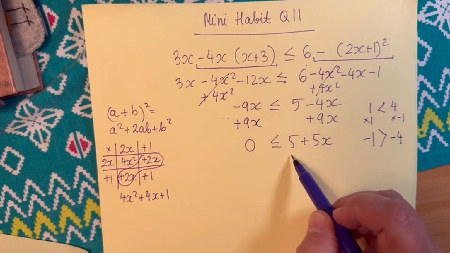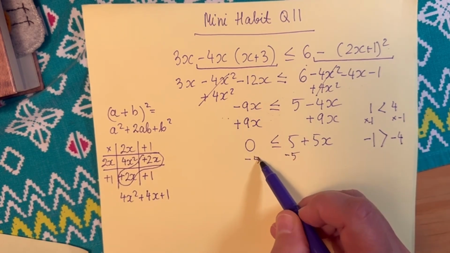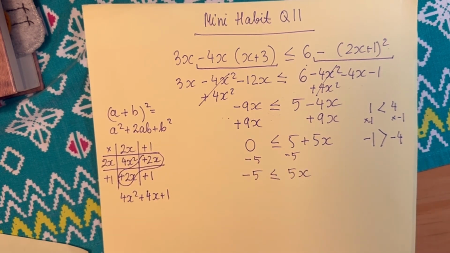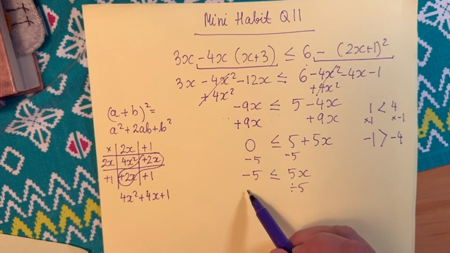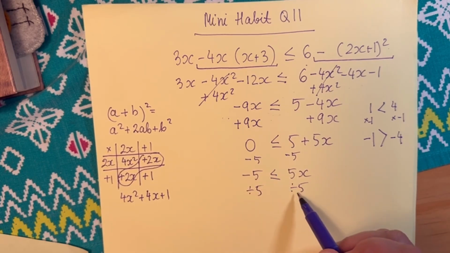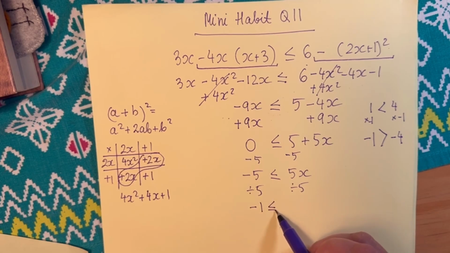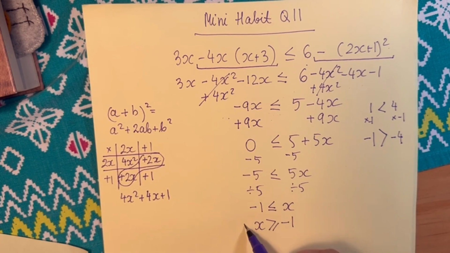Now I'm taking away 5 from both sides, so it's minus 5 less than or equal to 5x. Now I divide everything by 5. This is the moment when dividing by a negative would change the sign, but now it's not changing because we sorted this with a positive coefficient. So it's minus 1 is less than or equal to x. It's a symmetrical thing, so we can write this way. So this is our final solution.